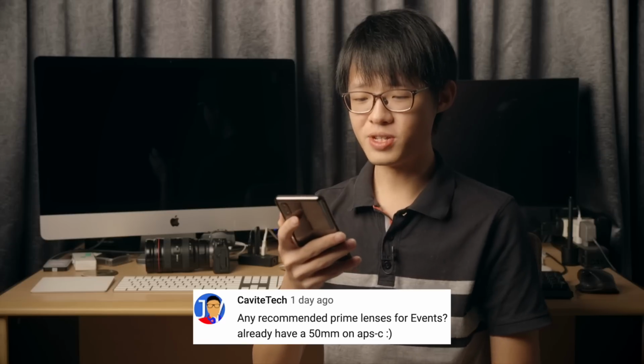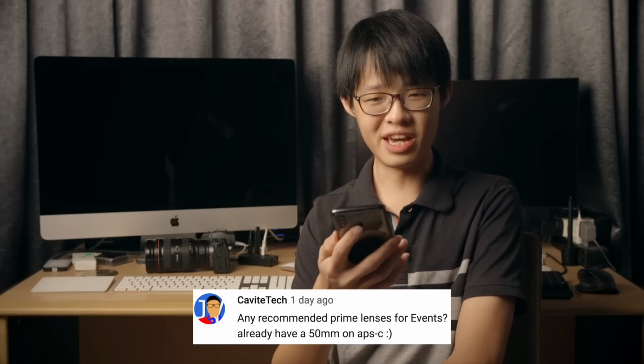Any recommended prime lenses for events? Already have a 50mm on APS-C. I would recommend you a 35mm simply because 35mm is my favorite focal length, but that really depends on the event you're shooting though, because a 35mm would really require you to get up close to your subject because it's a pretty wide-ish focal length, but on an APS-C, you don't really have to get that close, but on a full frame you do have to get pretty close.